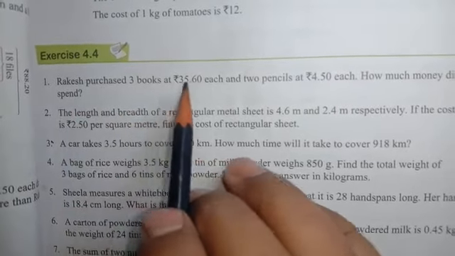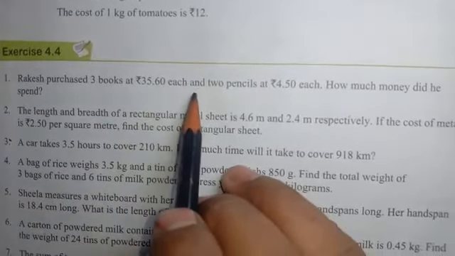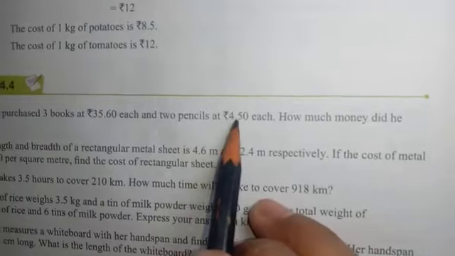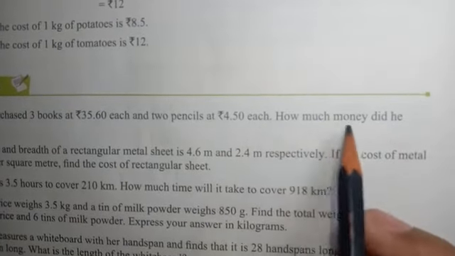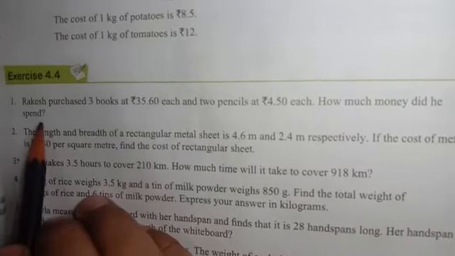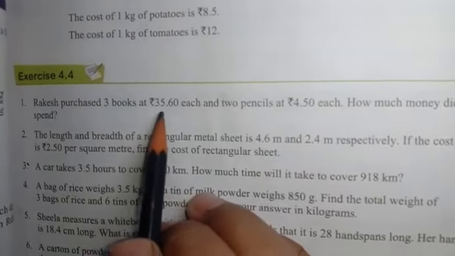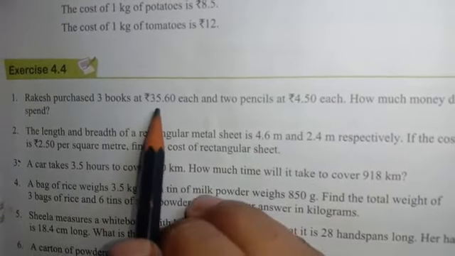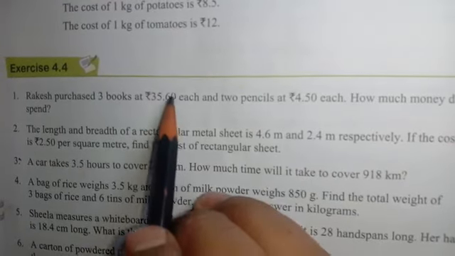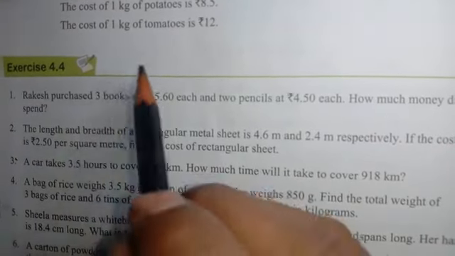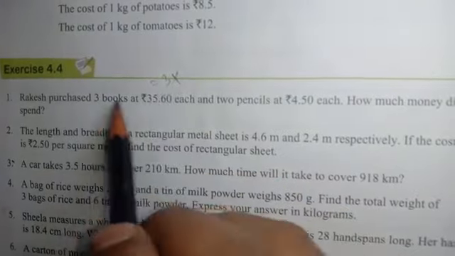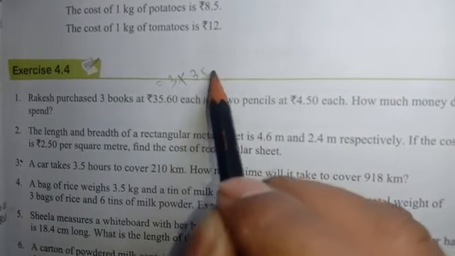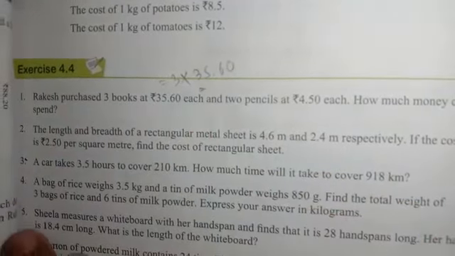Rakesh purchased 3 books at rupees 35.60 each and 2 pencils at rupees 4.50 each. How much money did he spend? Cost of one book, you start like this. Cost of one book equal to rupees 35.60. Cost of 3 books equal to, you multiply this 3 into 35.60. There will be one answer.